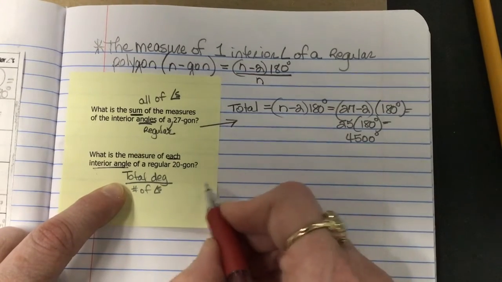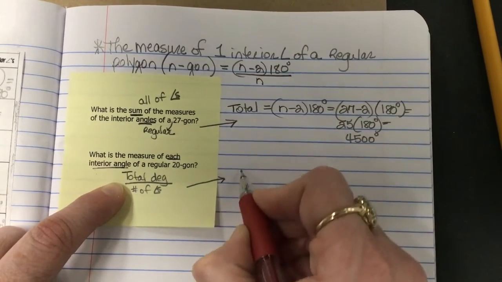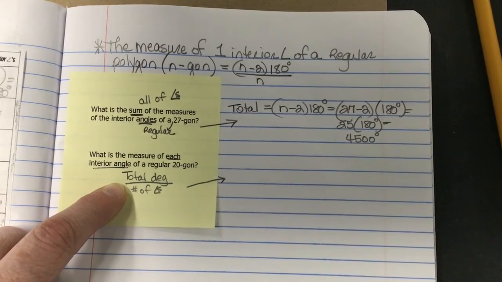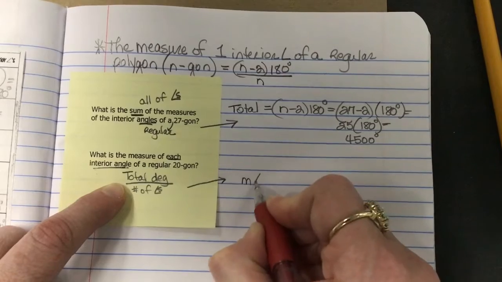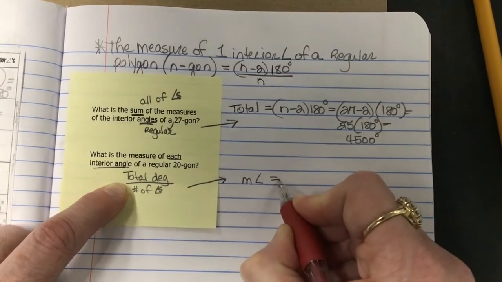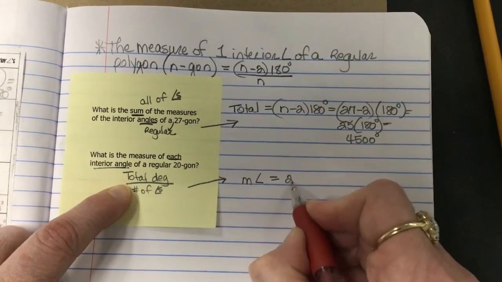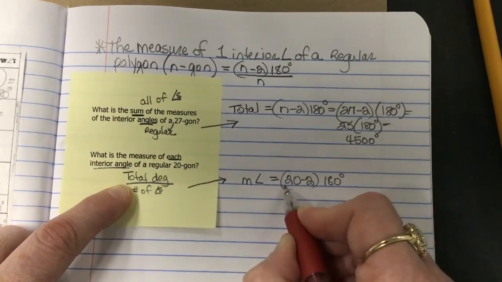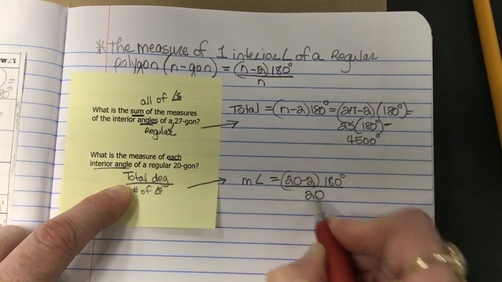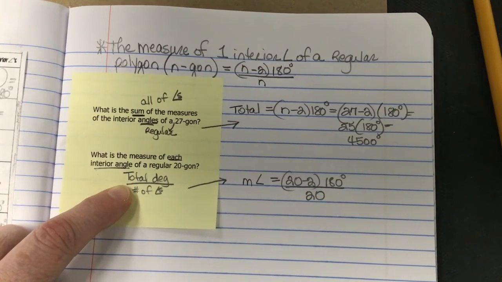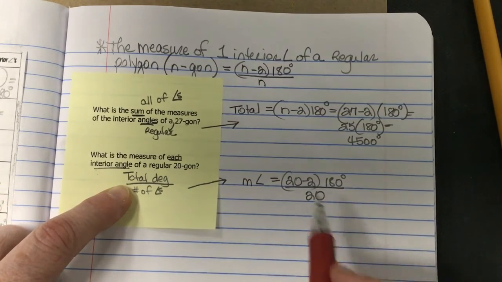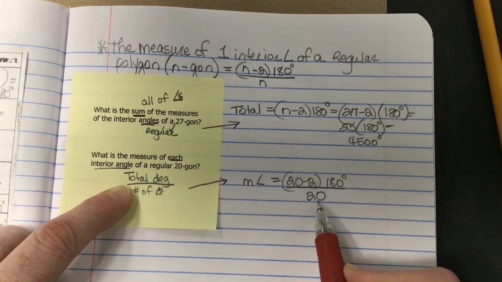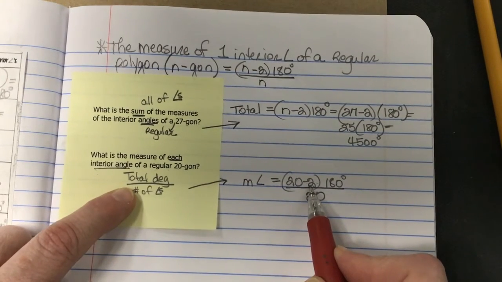So each angle, let's see how I wrote that last year. I just wrote measure of angle equals 20 minus 2 times 180 divided by 20 angles. See, we've got total on top, n minus 2 times 180, divided by n because we want one of them.